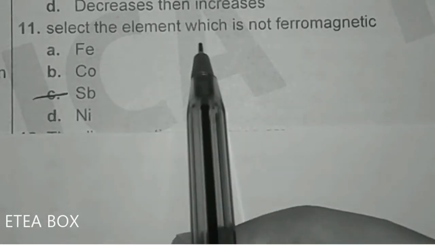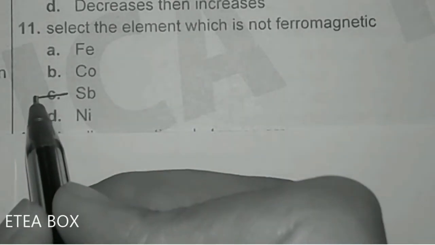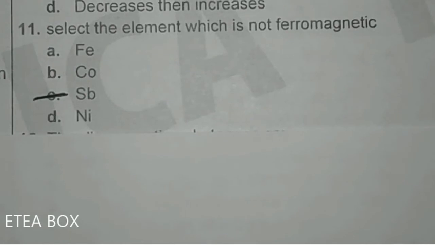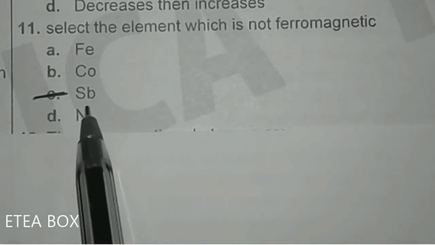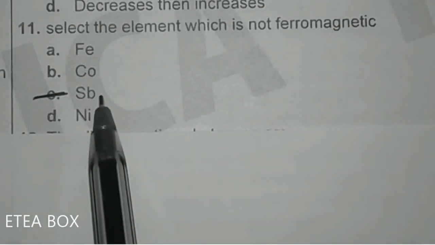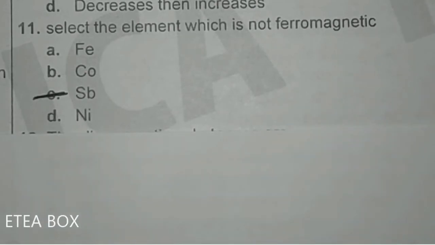So select the element which is not ferromagnetic. The one that is not ferromagnetic is antimony, Sb. Another thing is that this antimony is not a transition metal. It is a p block element, so that's why this one is not ferromagnetic.